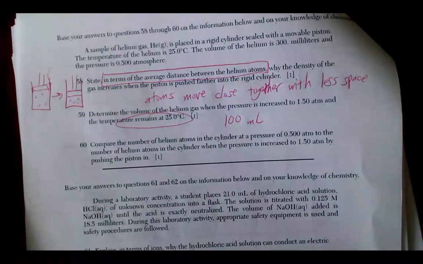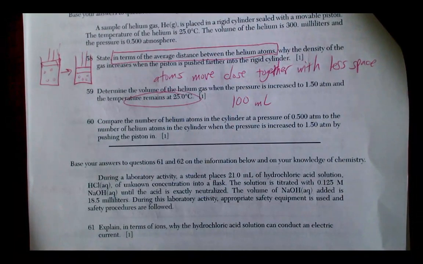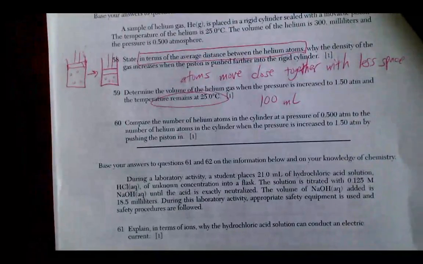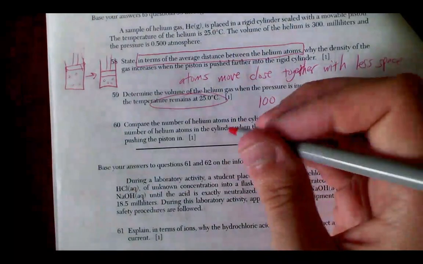60. Compare the number of helium atoms in the cylinder at a pressure of 0.5 atmospheres to the number of helium atoms in the cylinder when the pressure is increased to that. It did not say we changed anything about this. This is kind of a trick question. Atoms are staying the same. You didn't change anything. You changed the size of the container. Atoms are exactly the same.